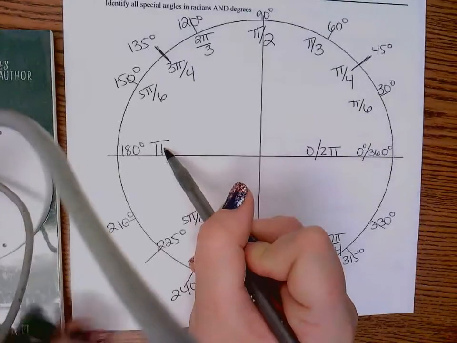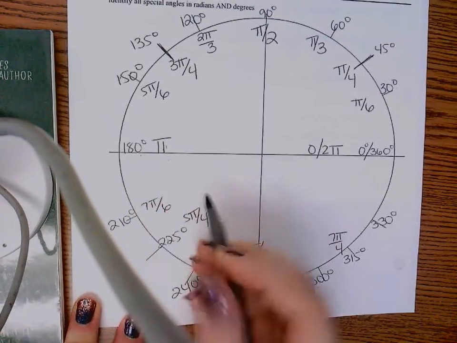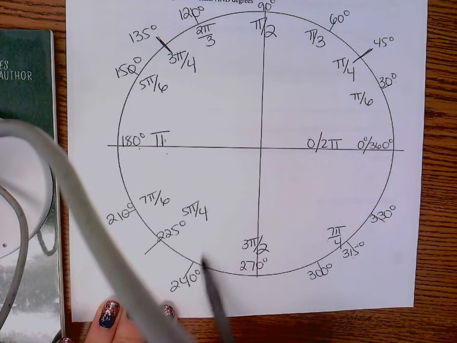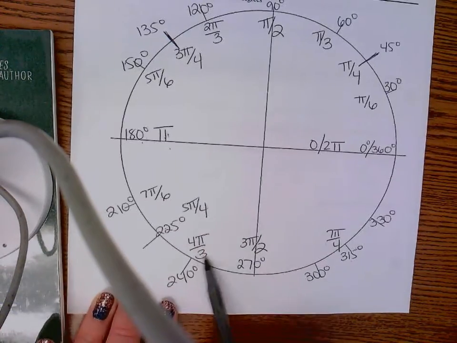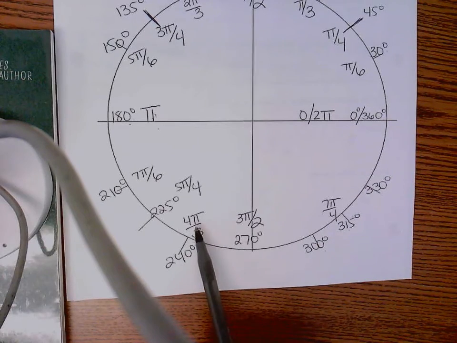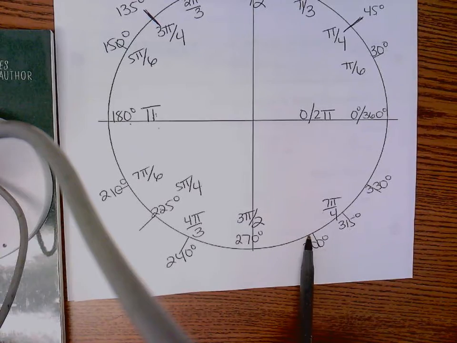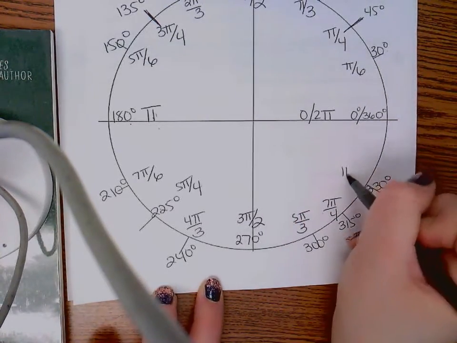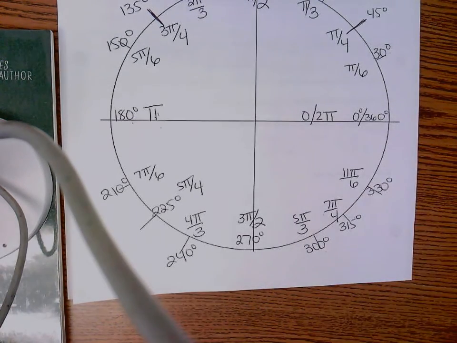All right, so then I'm holding on to 6 pi over 6, so that makes this one 7 pi over 6. And that makes 8 pi over 6 in my head, but I can reduce that to 4 pi over 3. So that's 8 pi over 6 is 4 pi over 3. So then this is 9 pi over 6. This is 10 pi over 6, so 5 pi over 3. And the last one would be 11 pi over 6, because 12 pi over 6, you're back around.